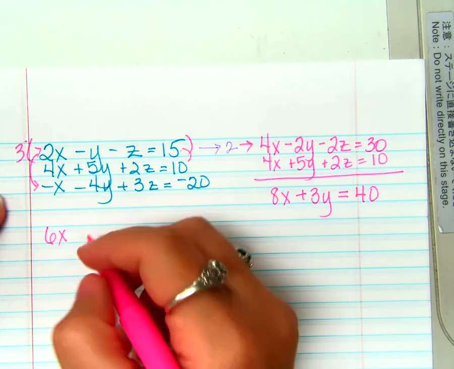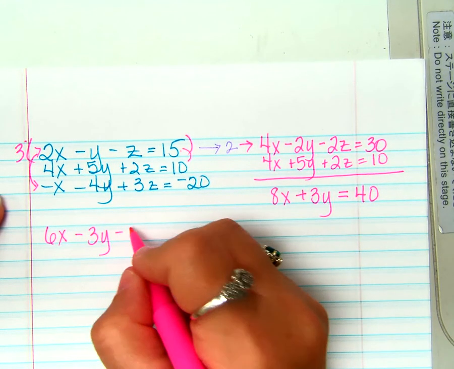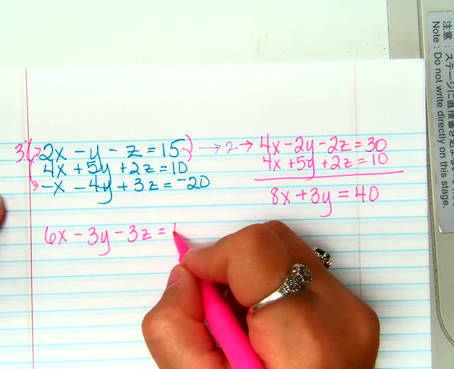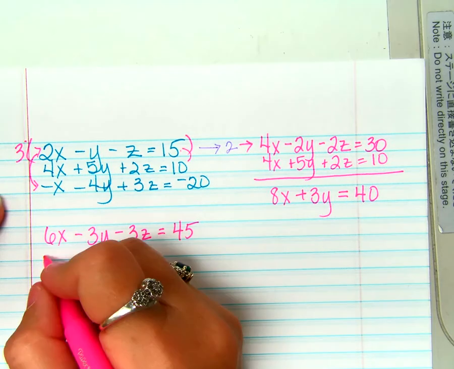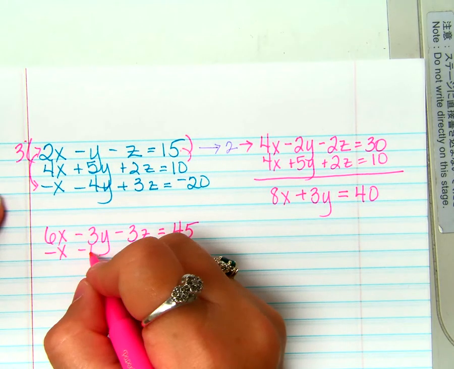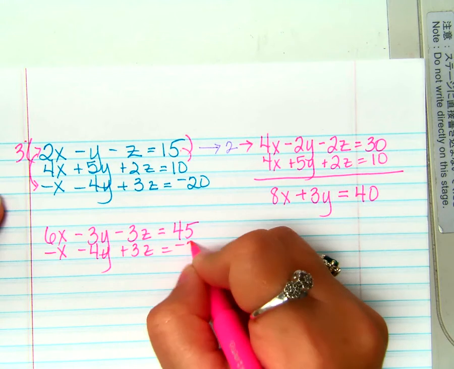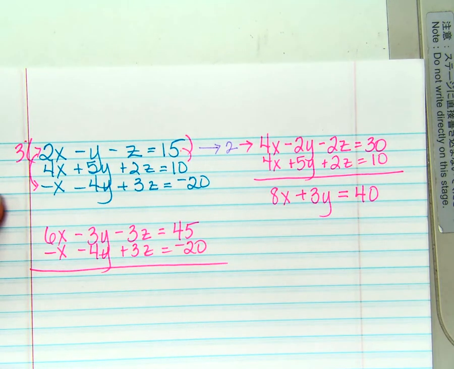6x minus 3y minus 3z equals 45. And then I have the bottom equation, negative x minus 4y plus 3z equals negative 20. When I combine those two equations, what do I end up with?